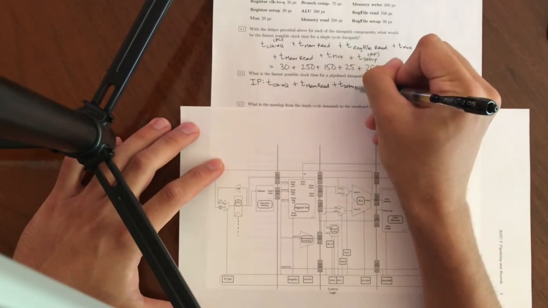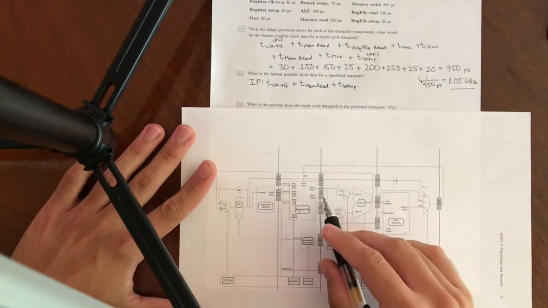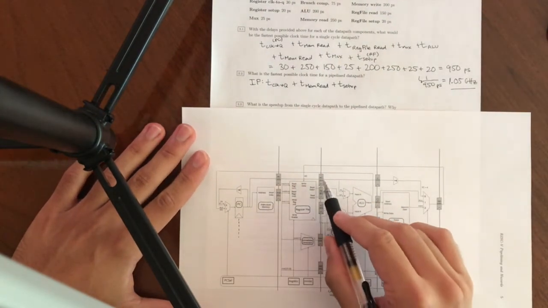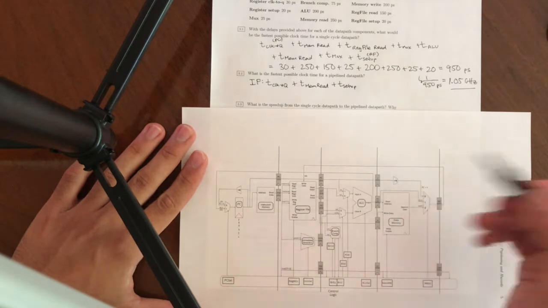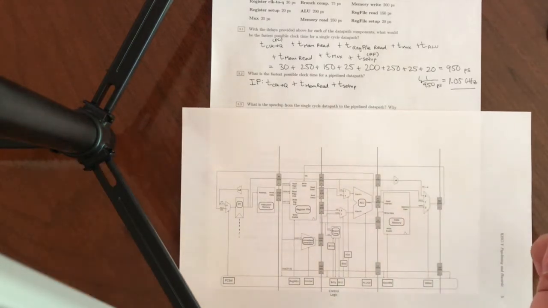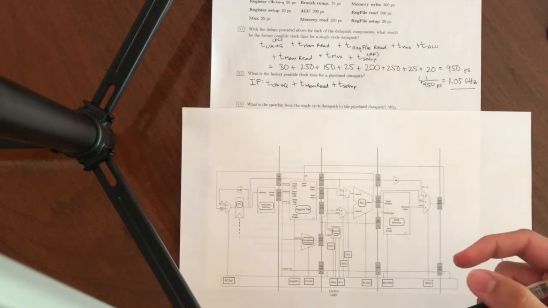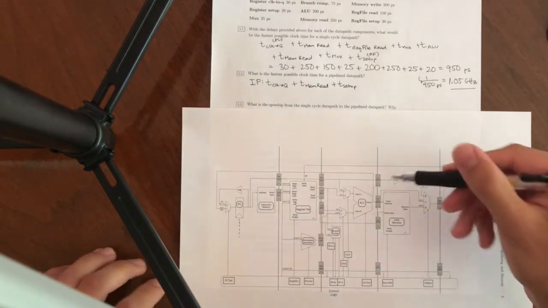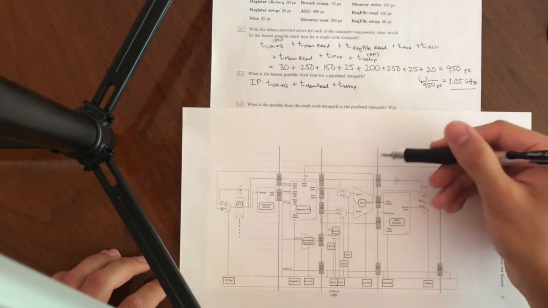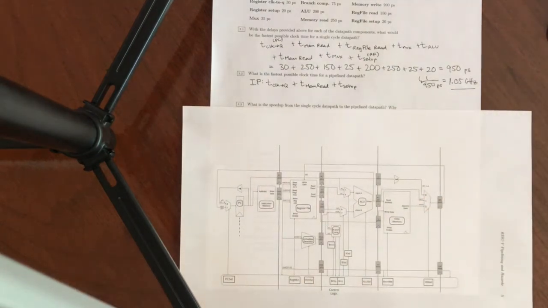And we'll pretty much see this in every stage. We start off with the clock to queue. That's the time it takes for the previous register to output. And then we end with a setup time, which is the time we need to have the value ready right before the next set of registers so that it can be read properly.